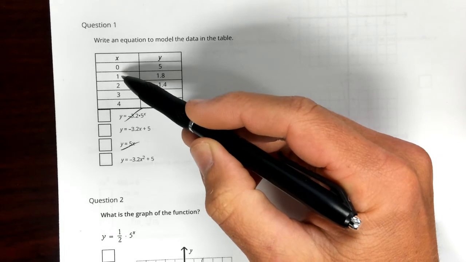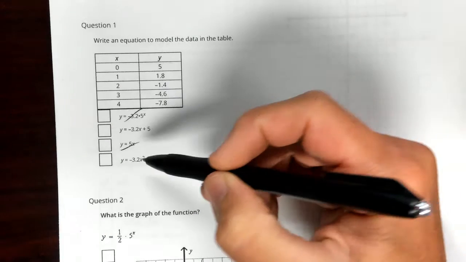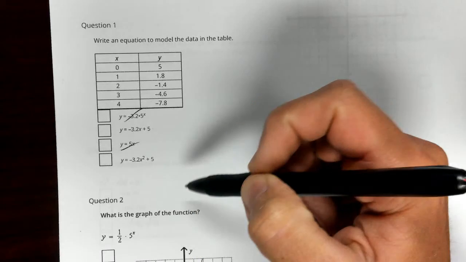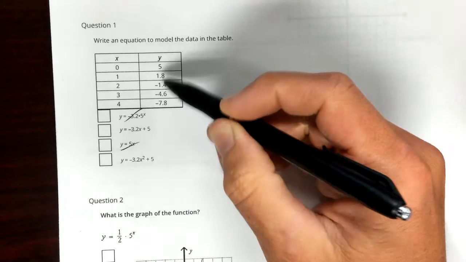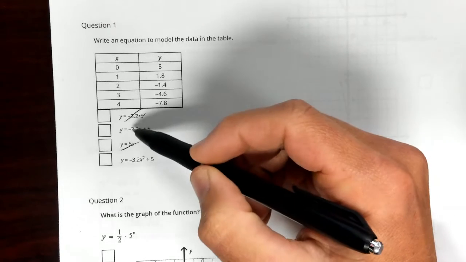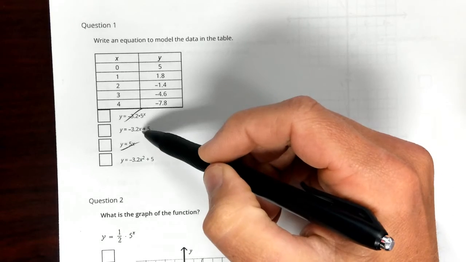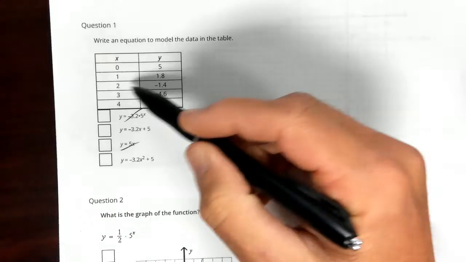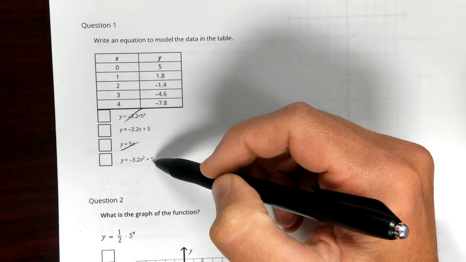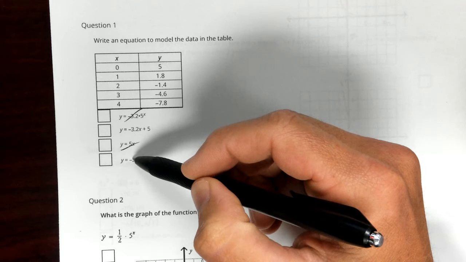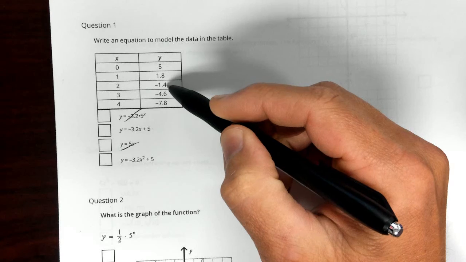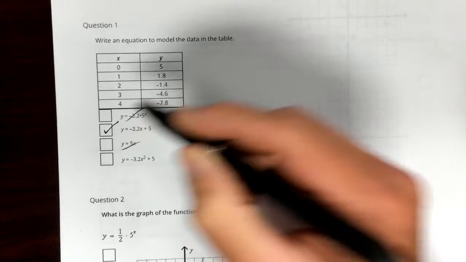Alright, let's plug in 1. So I've got negative 3.2 times 1 squared is negative 3.2, and then 5 minus 3.2 is 1.8, so that stays. Negative 3.2 times 1 is negative 3.2, and then plus 5, same thing, 1.8. But now if we go to 2, I've got 2 squared, which is 4. Negative 3.2 times 4 plus 5 does not give me a negative 1.4. So my answer is B.